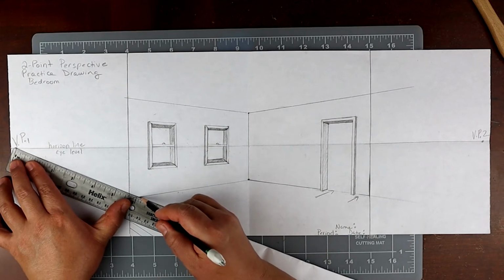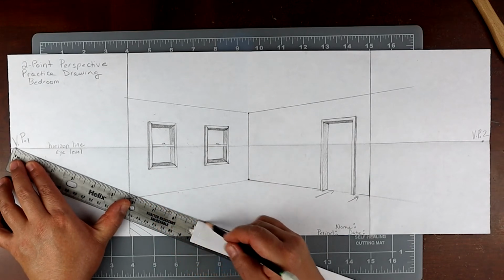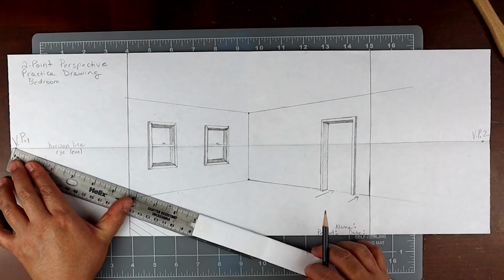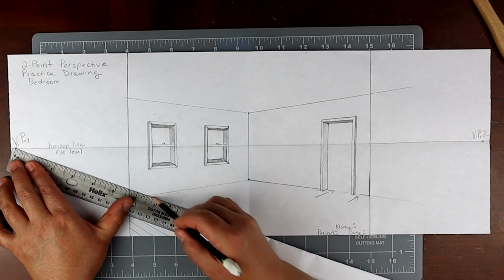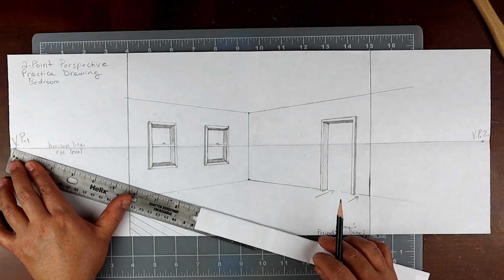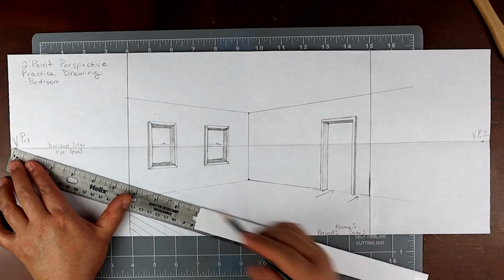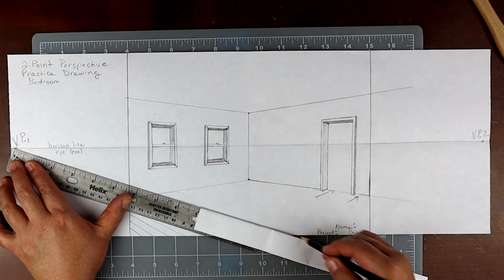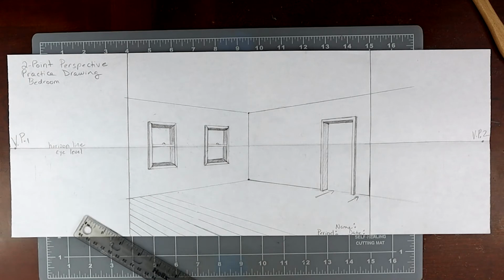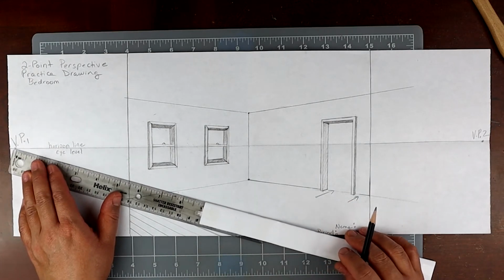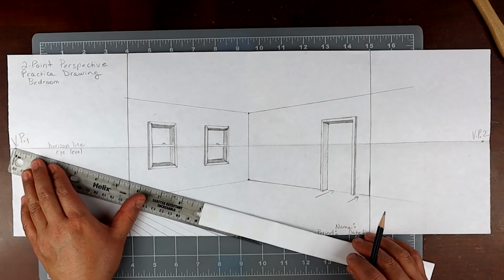Okay, so my ruler is just pivoting on the vanishing point 1 line. You can make a couple of your lines spaced similarly. You don't have to get smaller with every single line, but eventually the overall effect should be that the lines are spaced a little bit closer together as the floor goes away from you, the viewer.